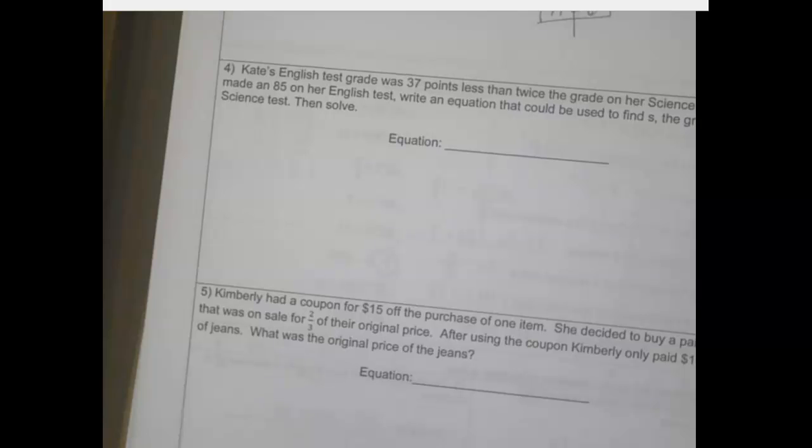Those of you stuck, break it down little by little. Write your operation words. Hold off on solving because I want to make sure your equation's correct.